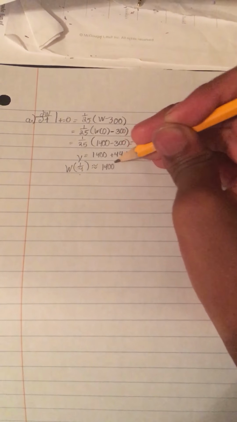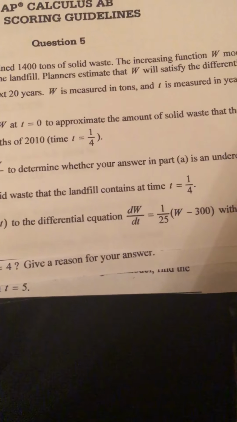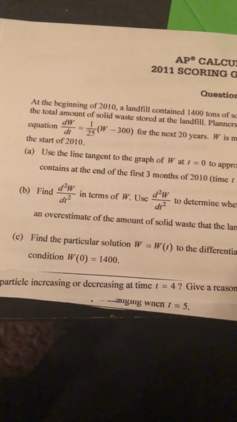That's the approximation we're trying to find. So that's approximately 1,400 plus 44 times 1/4, which will be 11. So this is roughly 1,411 tons, because we're trying to find the amount of solid waste in tons that the landfill contains at the end of the first 3 months of 2010. So this will also be your answer right here.